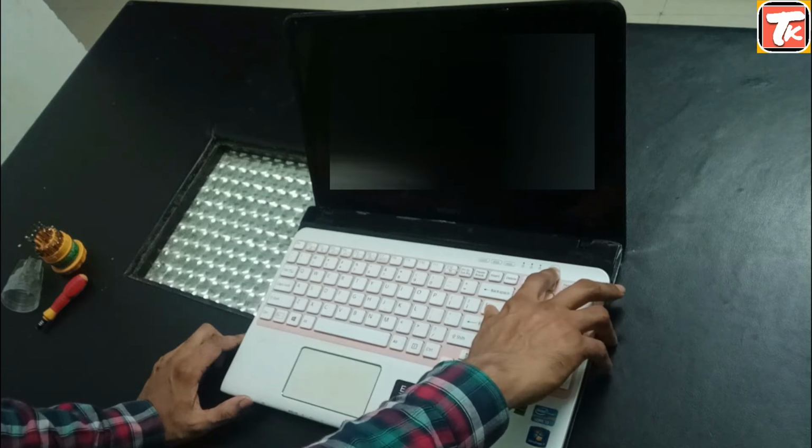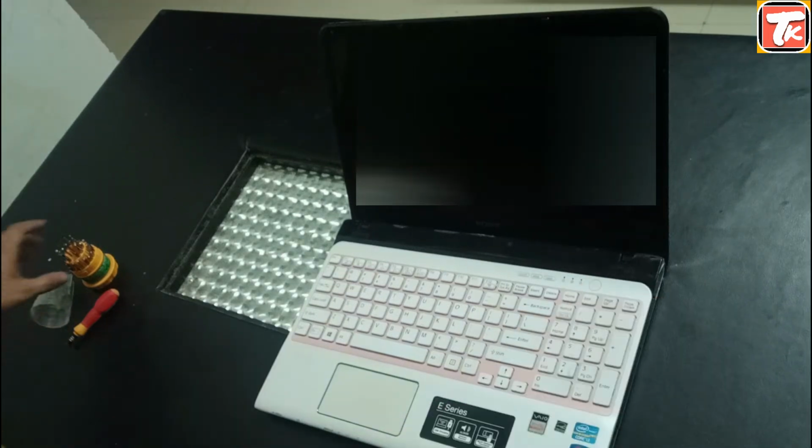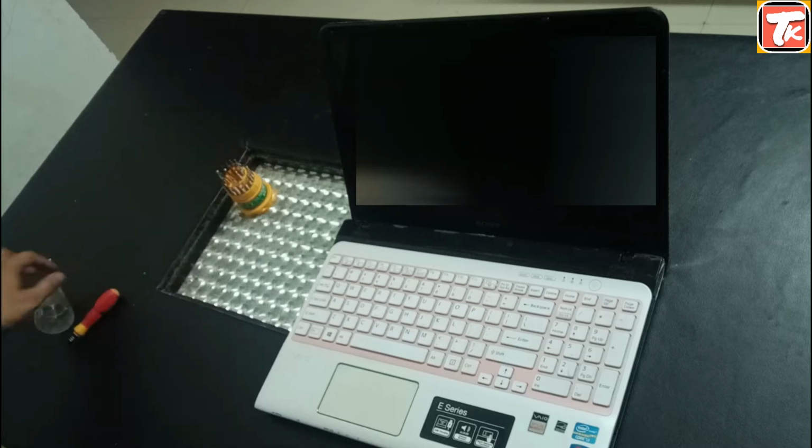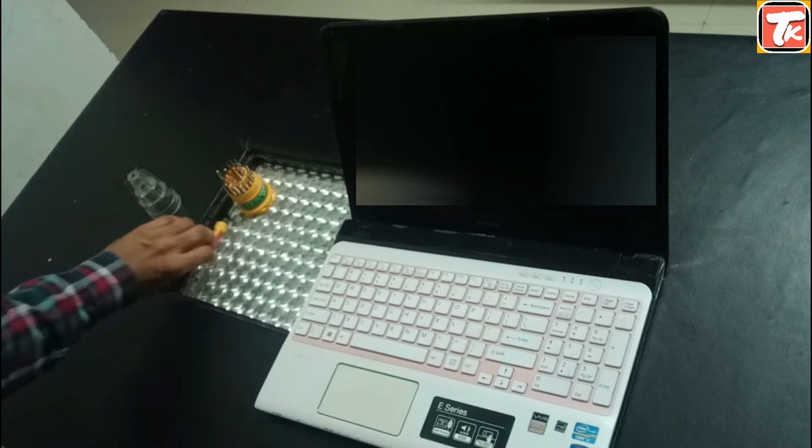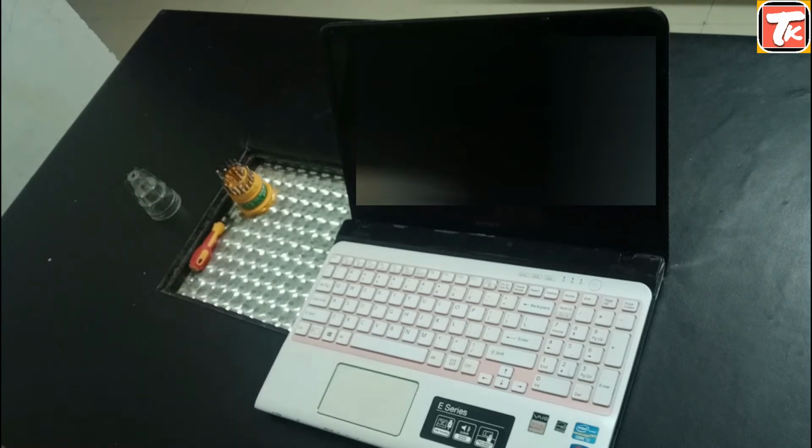You can see when we press the power button there is no display. I have already checked the AC adapter and battery. There is no problem with the AC adapter and battery. Let's do the other steps.